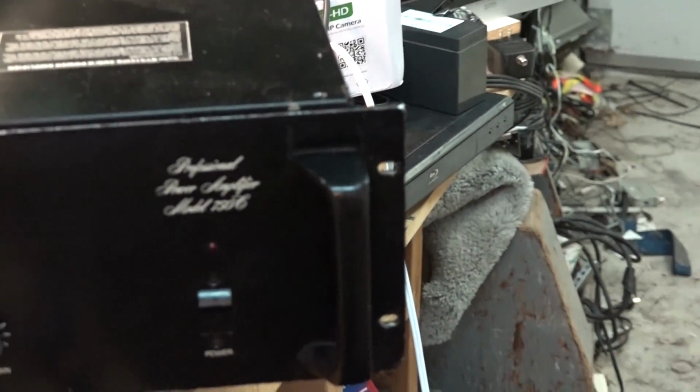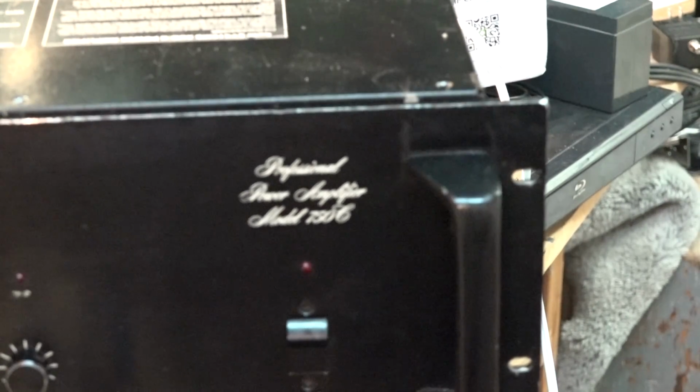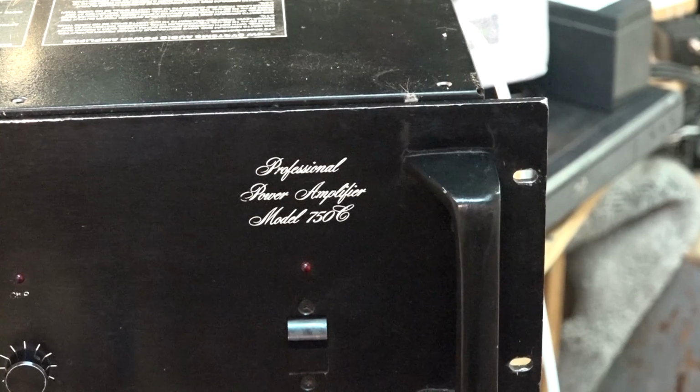Ooh, a BGW Systems. 250 watts per channel. That's upcoming.